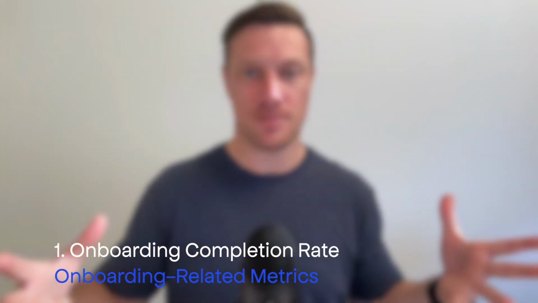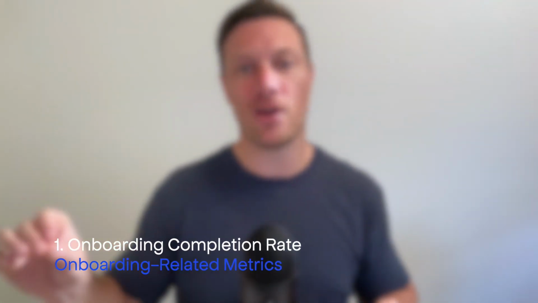The first metric from this bucket that we're going to dive into is the onboarding completion rate. Your onboarding journey for your users starts the second that they sign up for your app. That's pretty straightforward. The trickiness comes in when you need to define when that onboarding process has been completed. There are 2 really common ways to approach this.